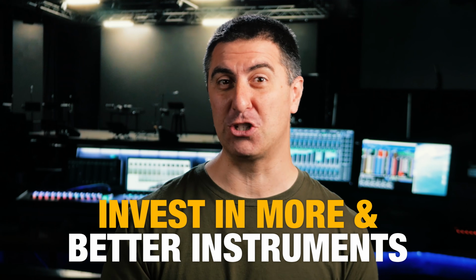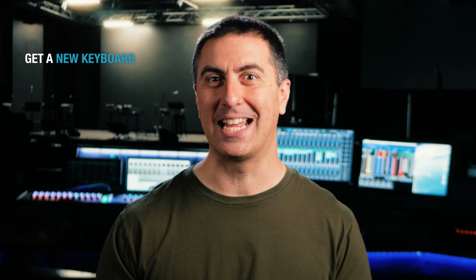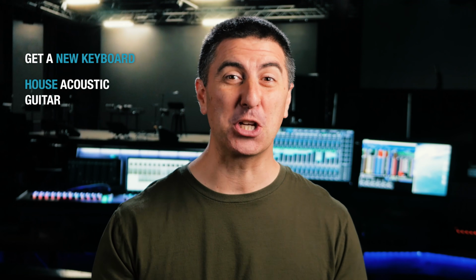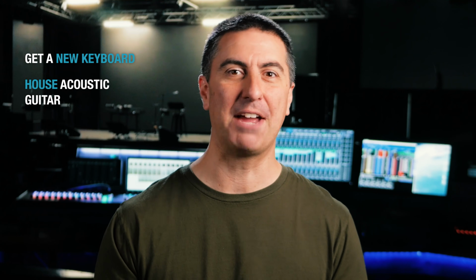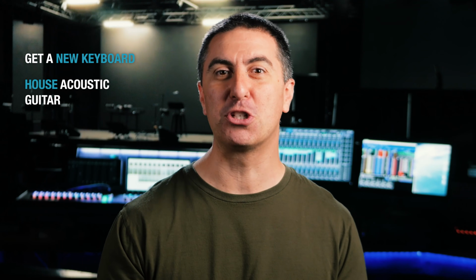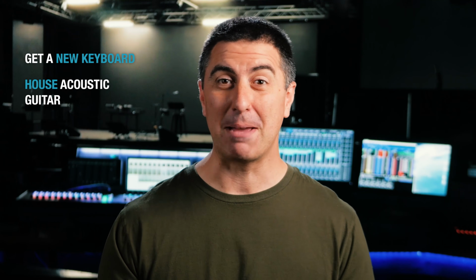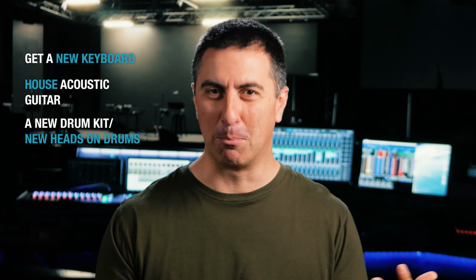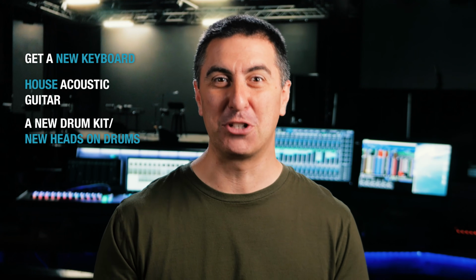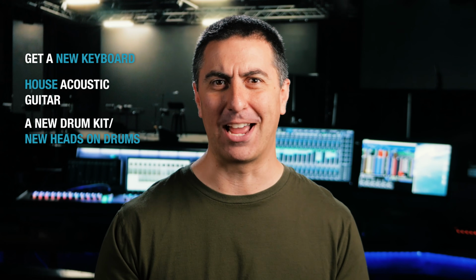If you're finding that this is your weakest link, it might be worth it to invest in more and better instruments for your worship team. For your church, maybe that means you get a new keyboard that has better sounds that fit in the mix a little bit better. Maybe it means a house acoustic guitar so that somebody doesn't have to spend $2,000 or $3,000 on their personal instrument, but they can use the church's when they're playing at church. Maybe that means a new drum kit, or more likely, it means actually changing the heads on your drums so that they're tuned and stay in tune and don't sound really flabby.